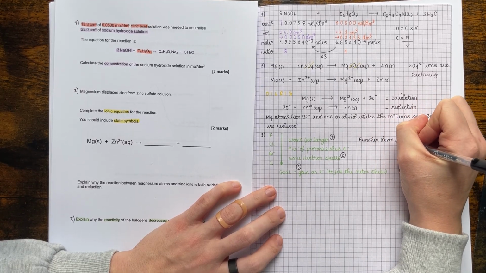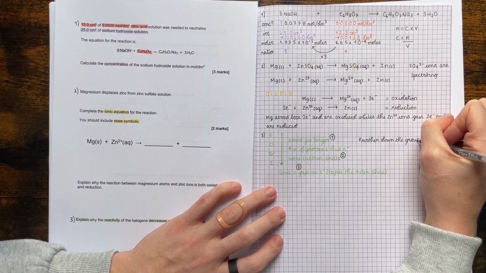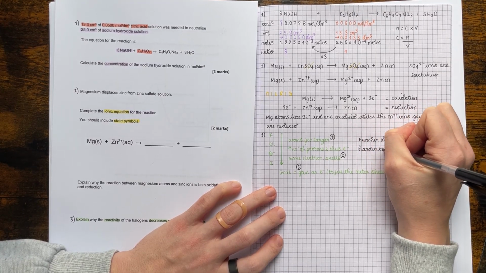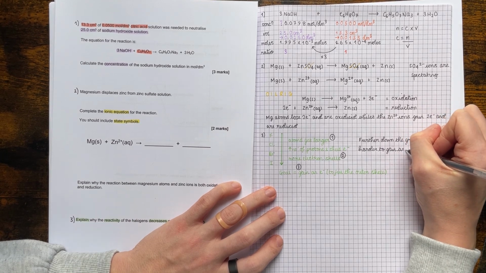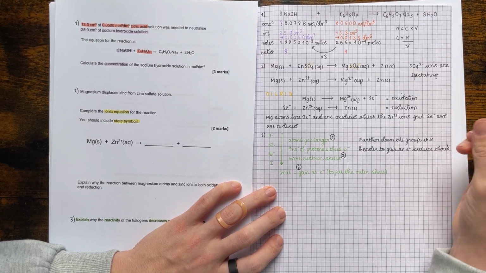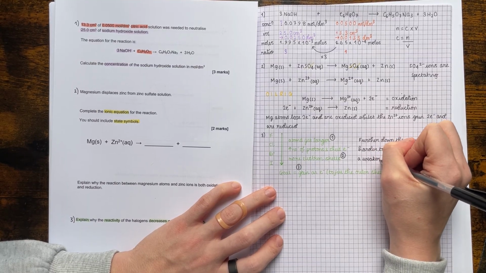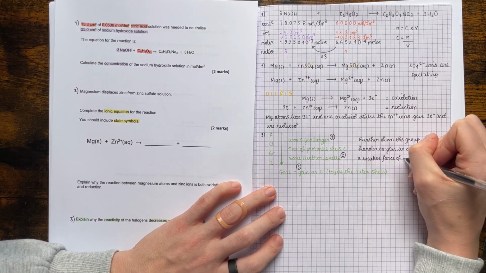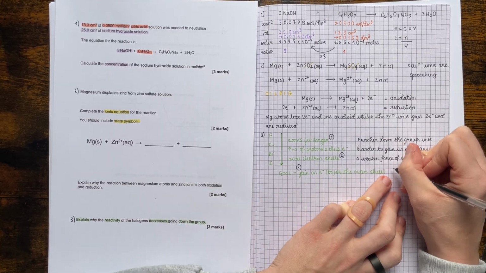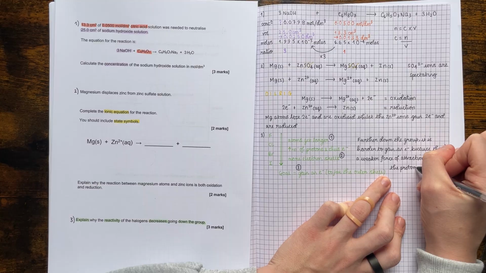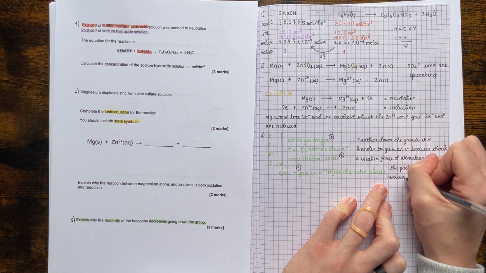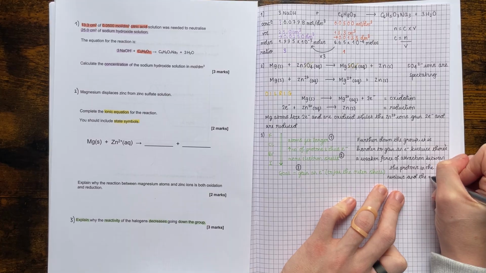So further down the group, it is harder to gain an electron because there's a weaker force of attraction between the protons in the nucleus and the electron being gained.